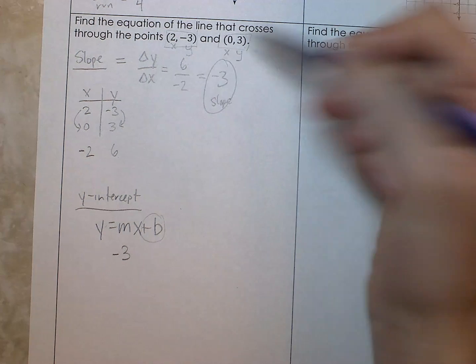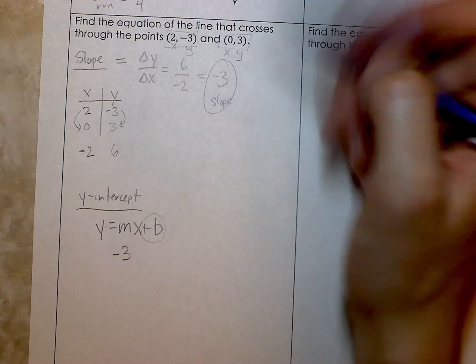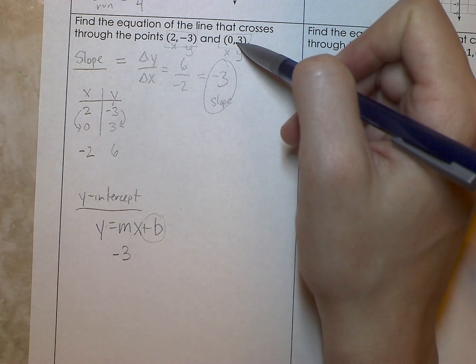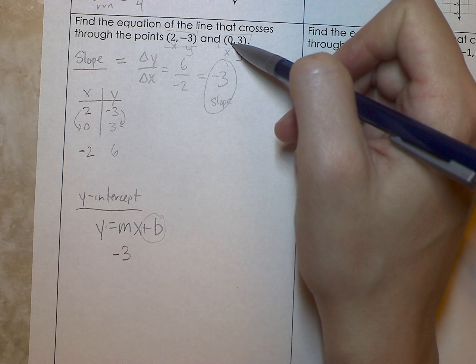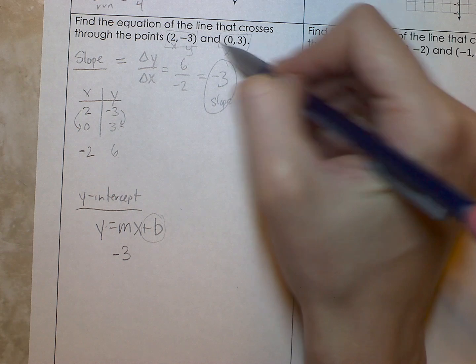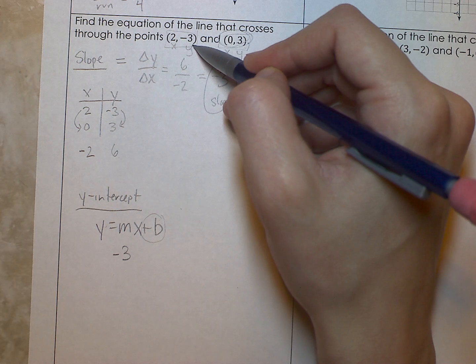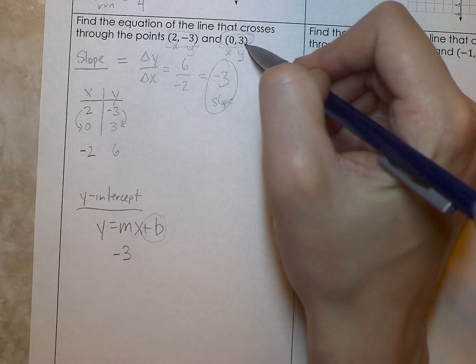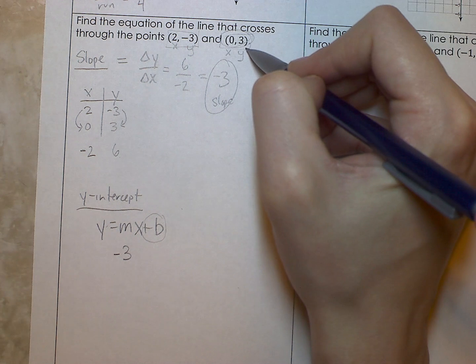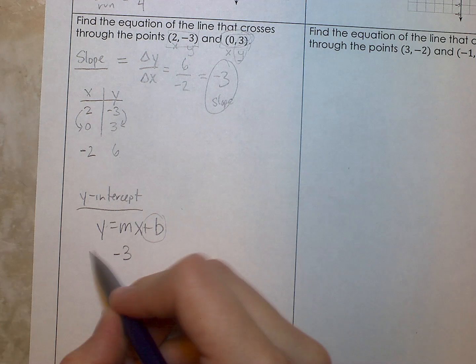And when I look to choose, I look for the easier one. So, for example, this is a negative, this doesn't. This has a 0, right? Zeros are really easy to plug in. So I'm going to plug in this point. It's not that I'd get a different answer if I plugged in the other, but might as well do the easy way. So here I notice y is 3, so I'm going to plug in 3 for y.